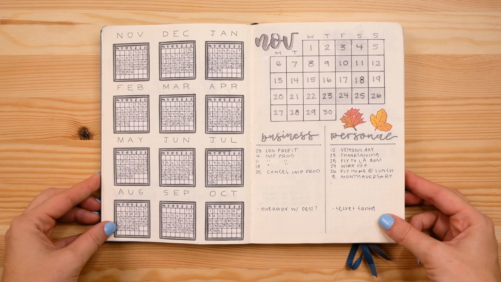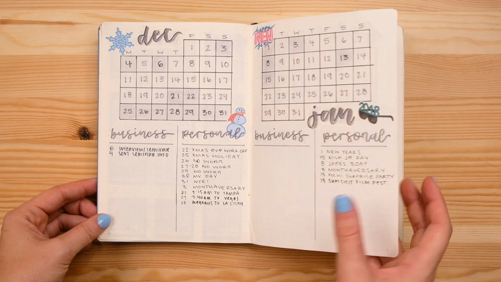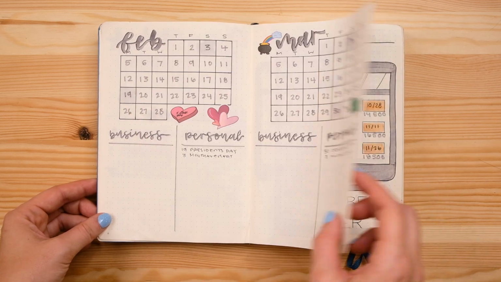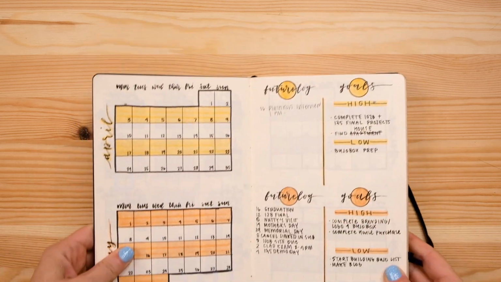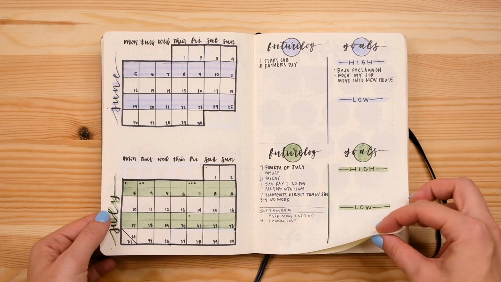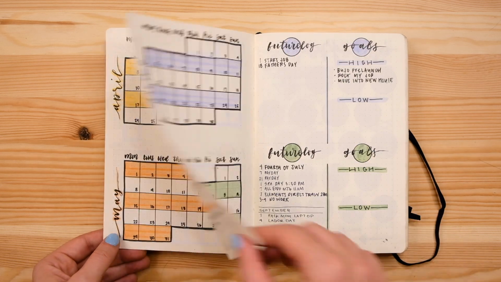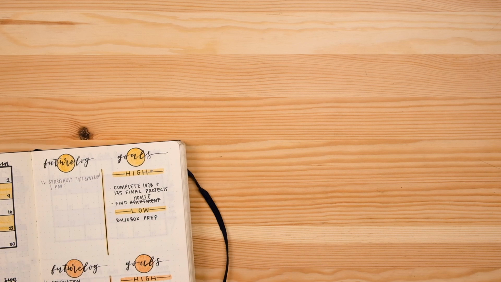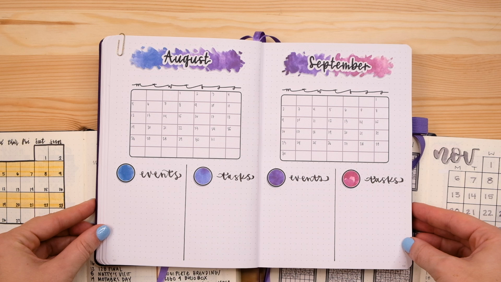Here's an example of a half-page future log I did back in end of 2017, beginning of 2018, and as you can see, I really love that style. This is also a slightly different version where instead of having the calendar on top, we have the calendar on the left, but same exact concept. I love a good half-page calendar future log. It's really worked out for me in the past, and I feel like it's great for anybody who needs even more room on their future log.